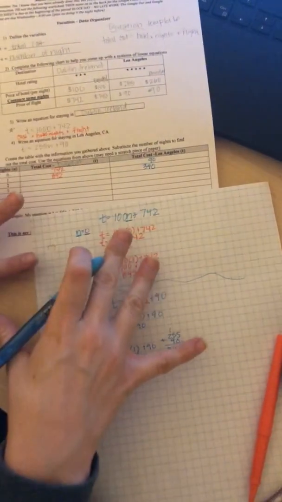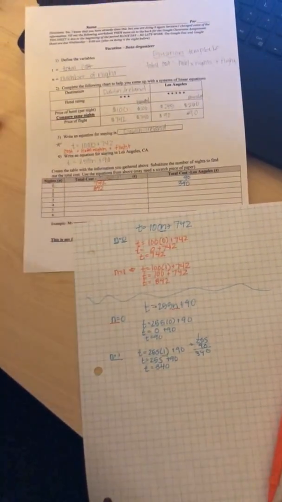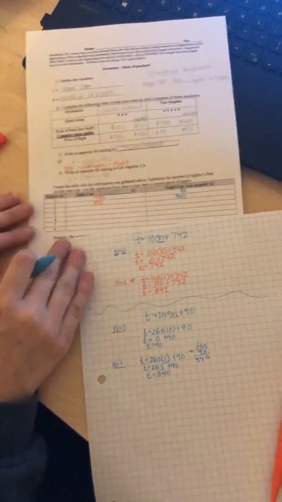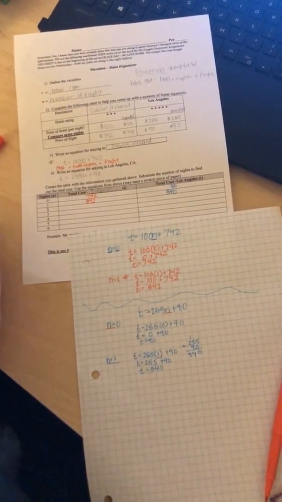So you're going to fill out this whole table, and once you're done with that, you're going to move on to the back of this sheet, which is how to do the Google Classroom assignment.